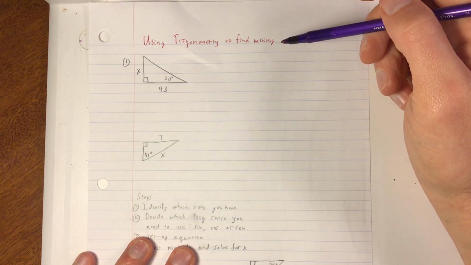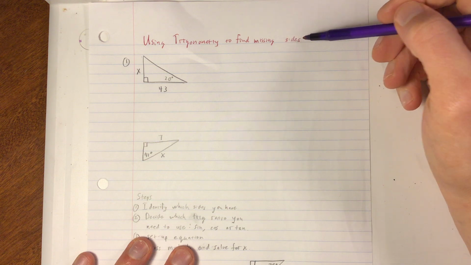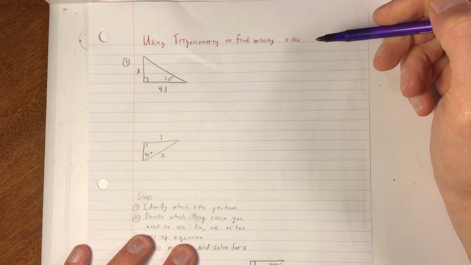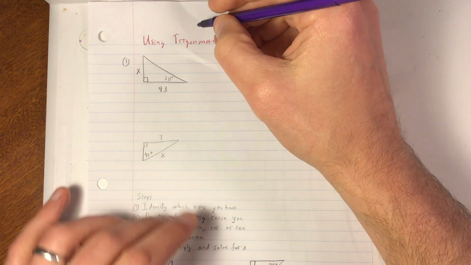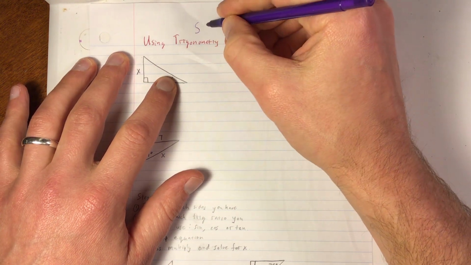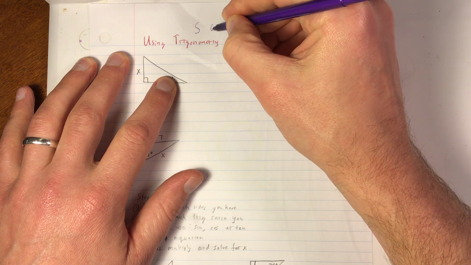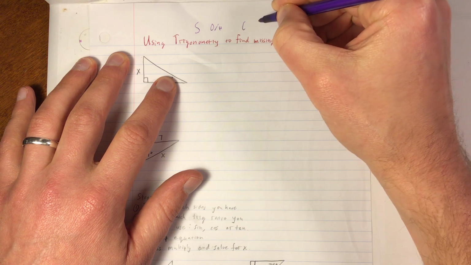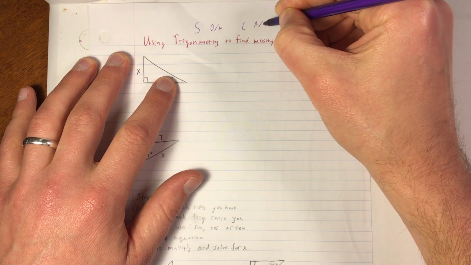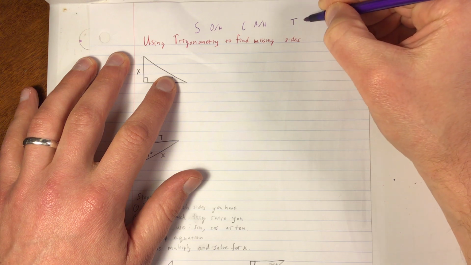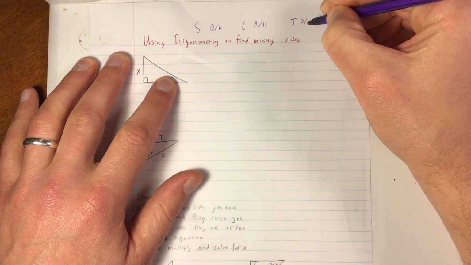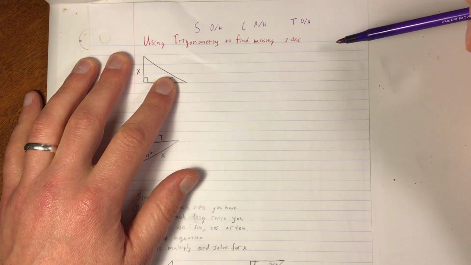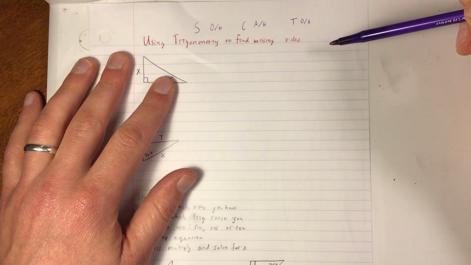We are going to be using trigonometry to find the missing sides today. In order to do this, the first thing, of course, that we need to do is write SOHCAHTOA at the top of our paper. Sine is opposite over hypotenuse. Cosine is adjacent over hypotenuse. Tangent is opposite over adjacent. So SOHCAHTOA will tell you what you need to know.